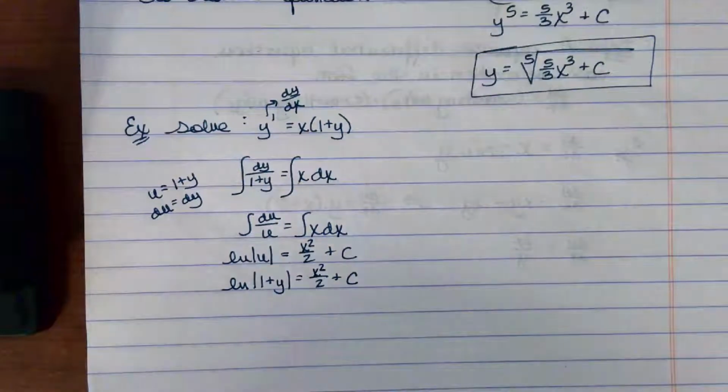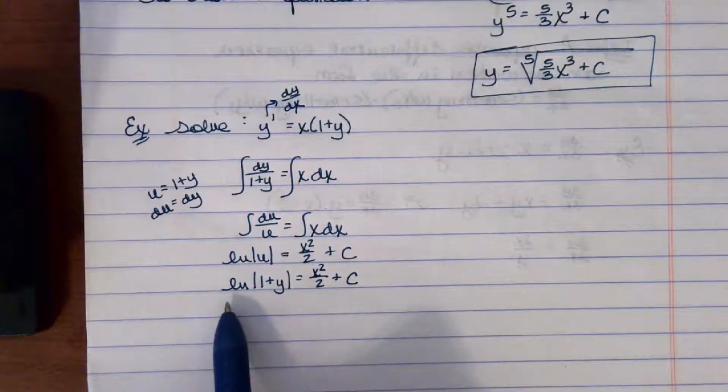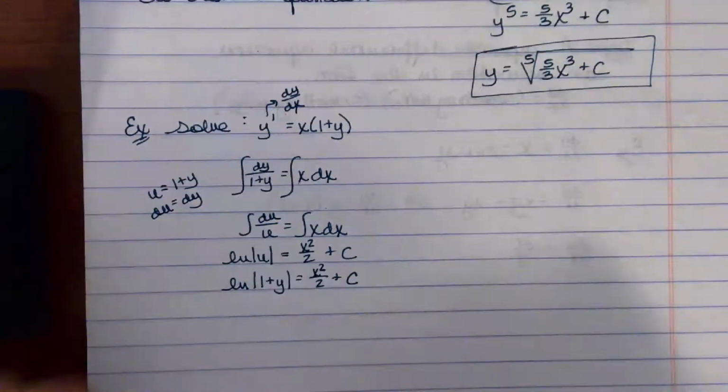The rest of my work is trying to solve this thing for y. What can I do to get rid of a natural log? To undo a natural log, you need to do e raised to both sides.